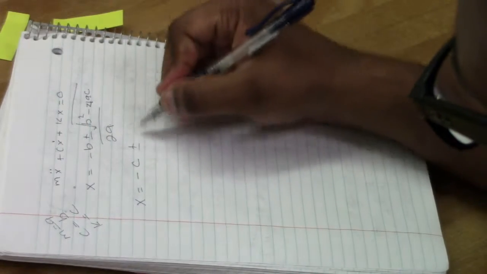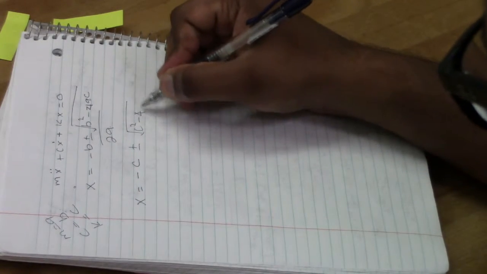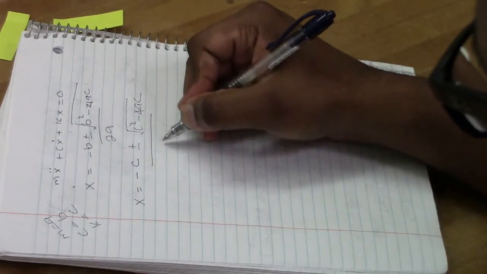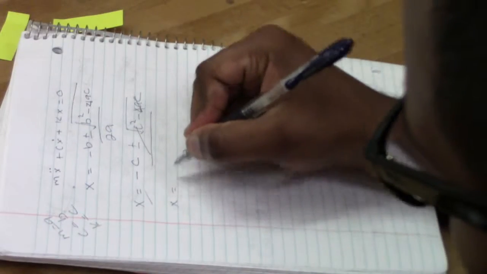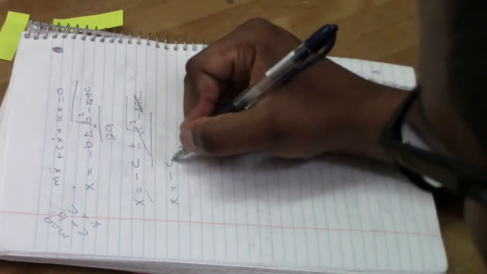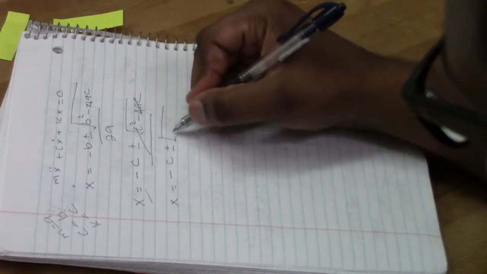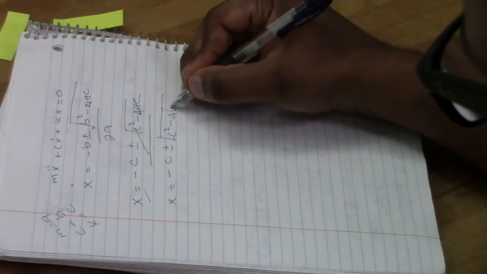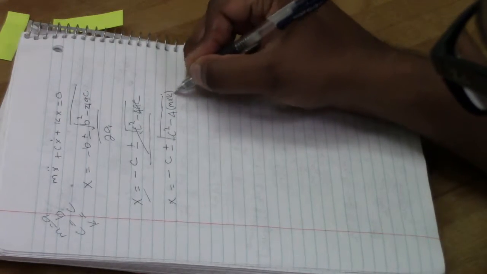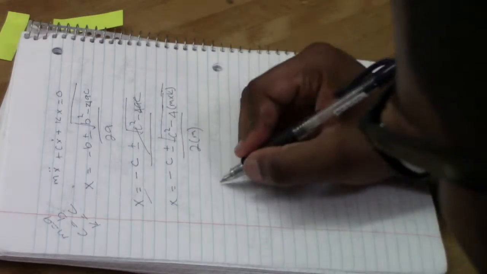So x is equal to minus c plus or minus the square root of c squared minus 4 times m times k, all divided by 2m. Oops, I made a mistake in the naming, but this is the right form: b is c here, a is the mass, and c is the spring constant k.